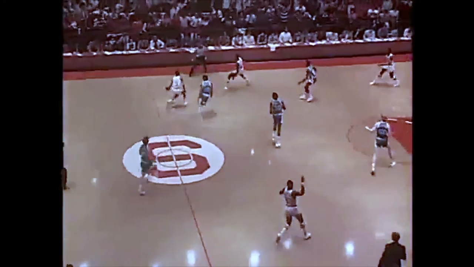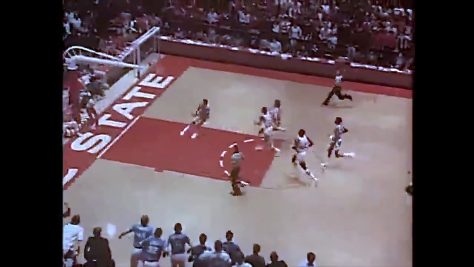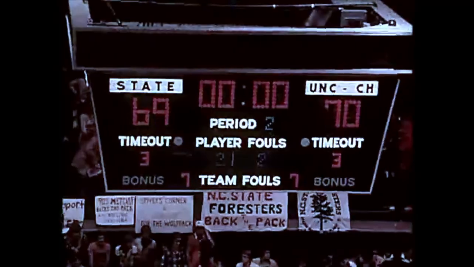15 seconds to Austin. 10 seconds. Here's Austin across midcourt. A steal by Bradley. Bradley down. He dunks it. Dudley, Bradley, and Carolina leads. 2 seconds. 1 second. Shot no good.